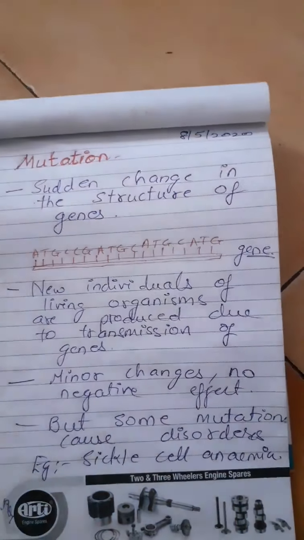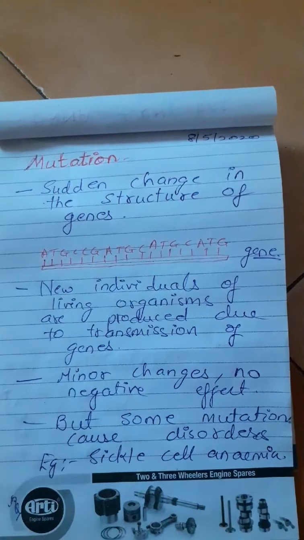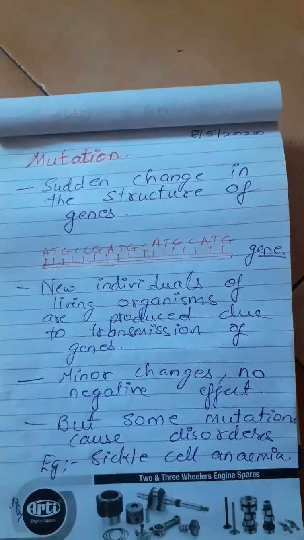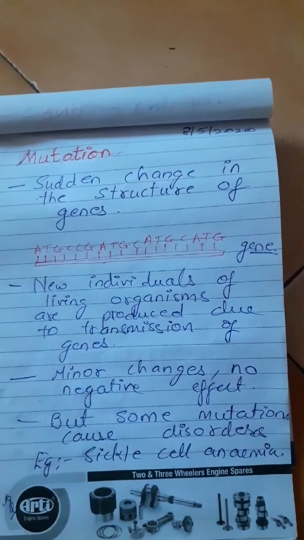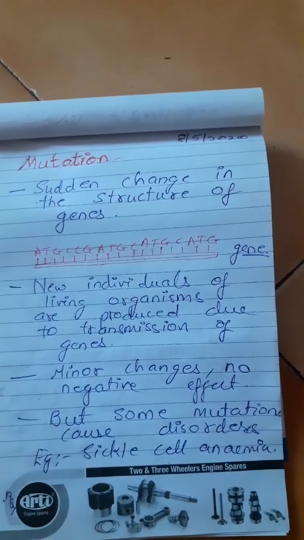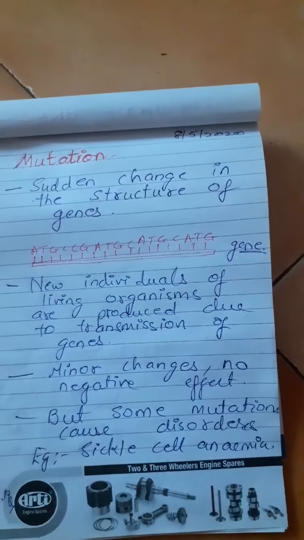I told you mutations can be good also. So what is good about mutations? I have written a point. New individuals of living organisms are produced due to the transfer of genes, and when these genes have certain mutations which are good, then this new individual will have a better and new character.